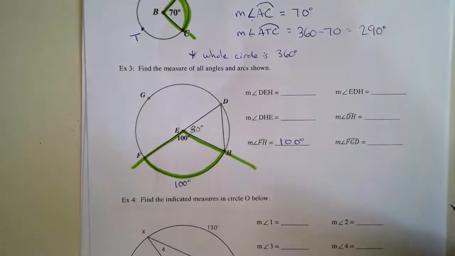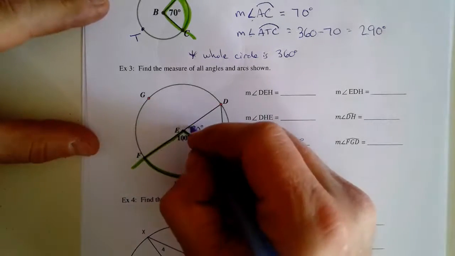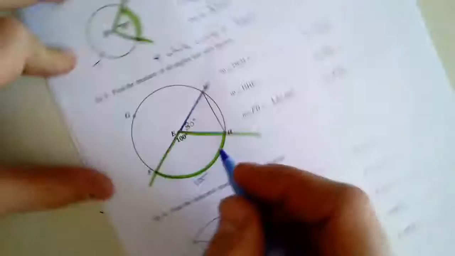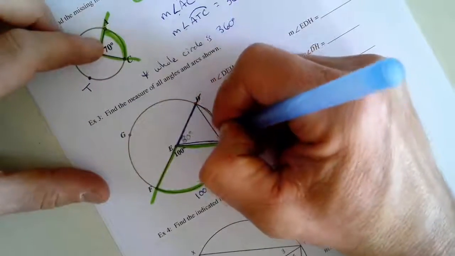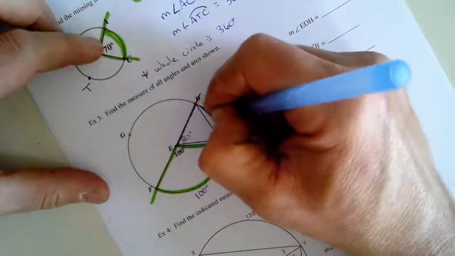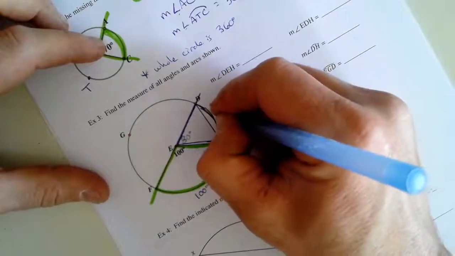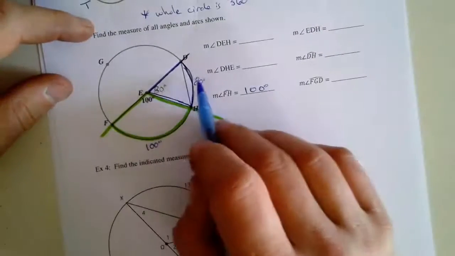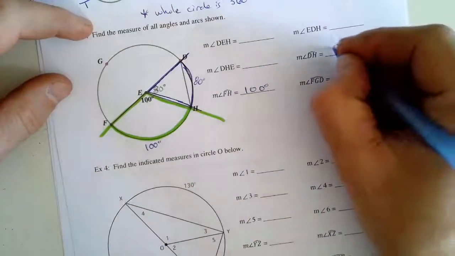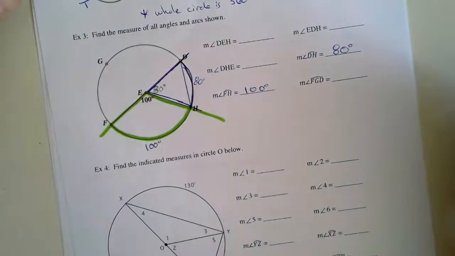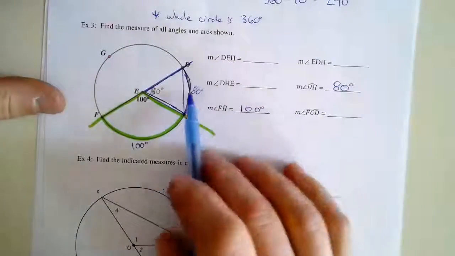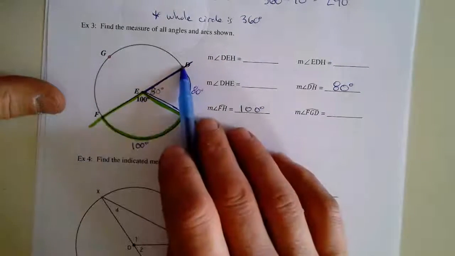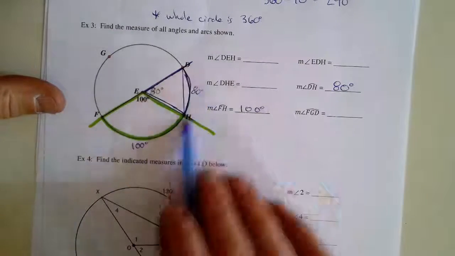Now if I trace that angle for myself, the angle that opens up to this arc right here, I can see that this is going to be 80. I'm using my central angles. So if that's 80, then DH is going to be 80. We have those two, and that makes sense because if I look at arc DHF, that is half a circle and should add up to 180, and it does. So there are ways to check yourself.